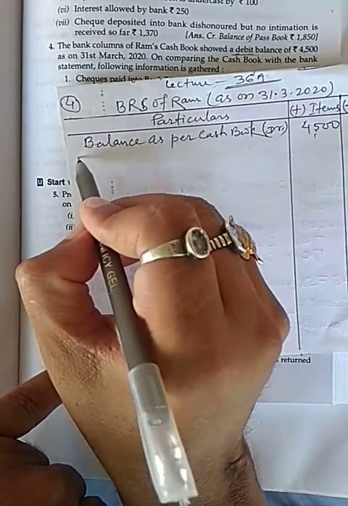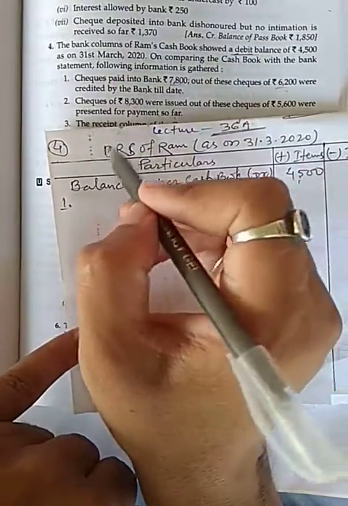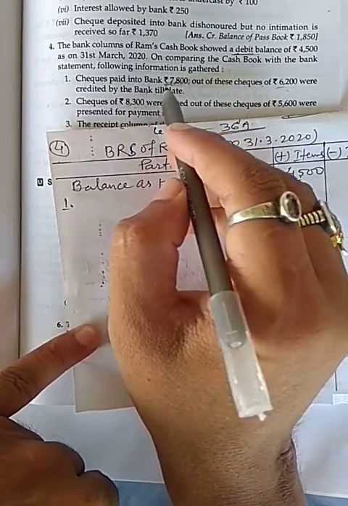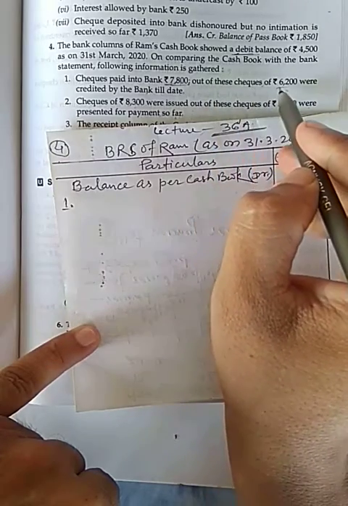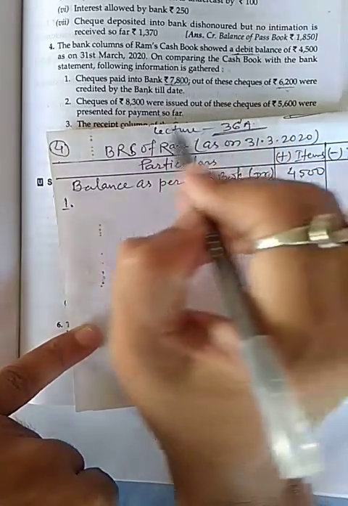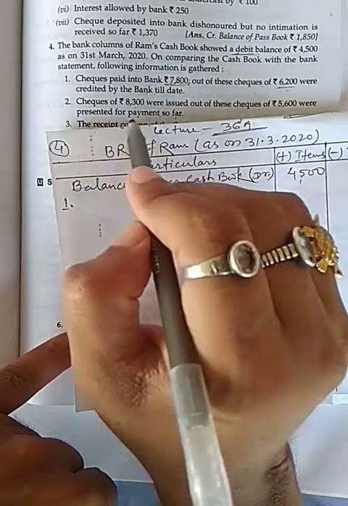Now first statement is saying check paid into bank 7,800, and out of this check of 6,200 were credited by bank till date.